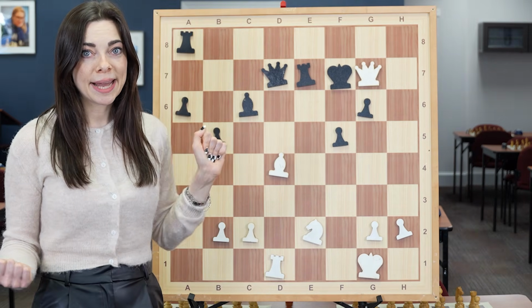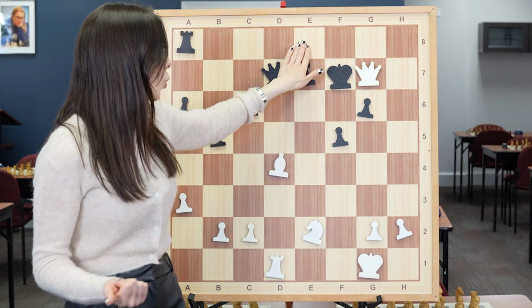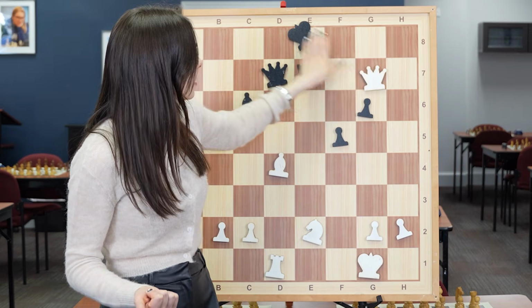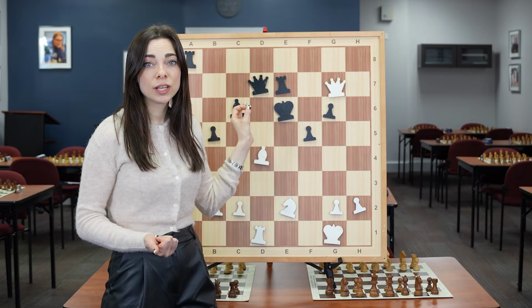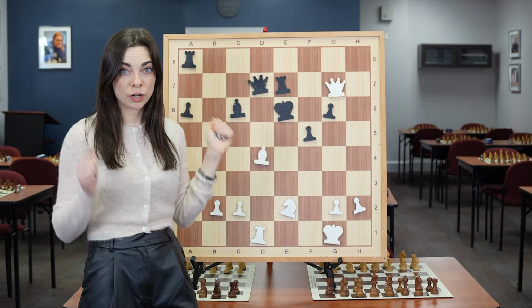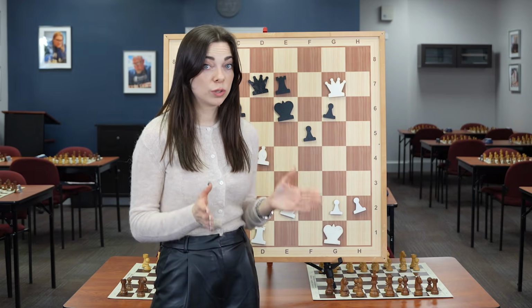Check. Now black king has two ways to escape. Queen e8 doesn't work because of forced checkmate, so they have to go king e6. And you see the sign. The king goes up towards the center. Great. Let's continue with the most forced checks.